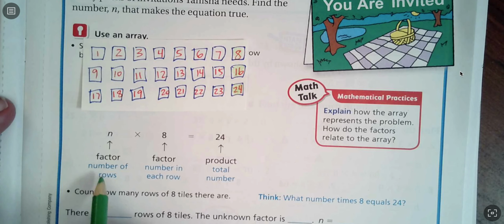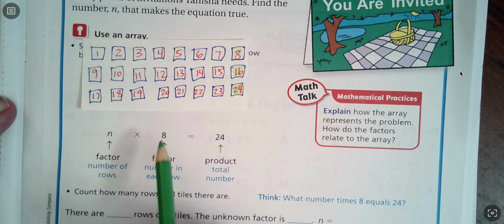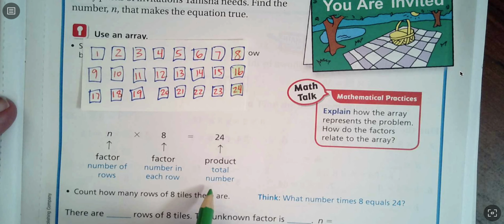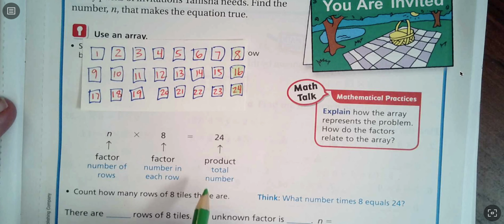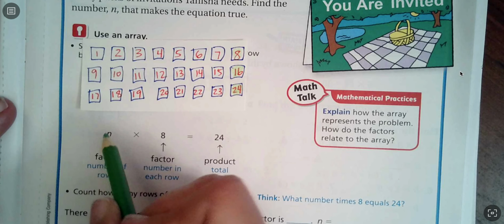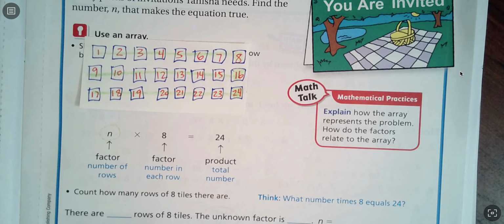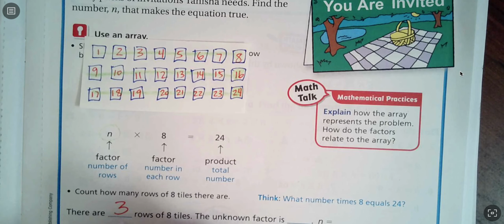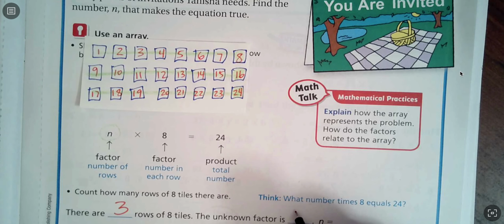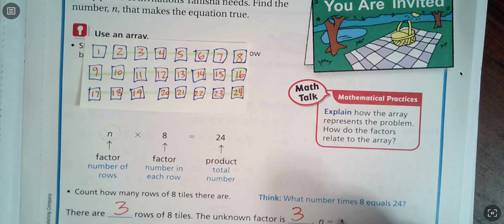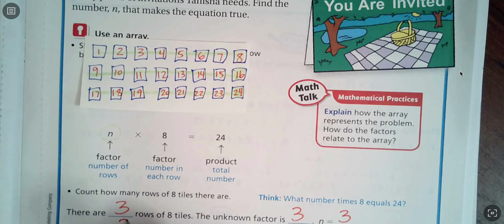So n, this factor, stands for the number of rows. We knew that there were 8 in each package. That's the number in each package, right? And we know the total number of people being invited, so we know the total number of invitations we need. So n is the number of rows, and we had 1 row, 2 rows, 3 rows. So there are 3 rows of 8 tiles. The unknown factor is 3. So n equals 3. 3 times 8 equals 24.